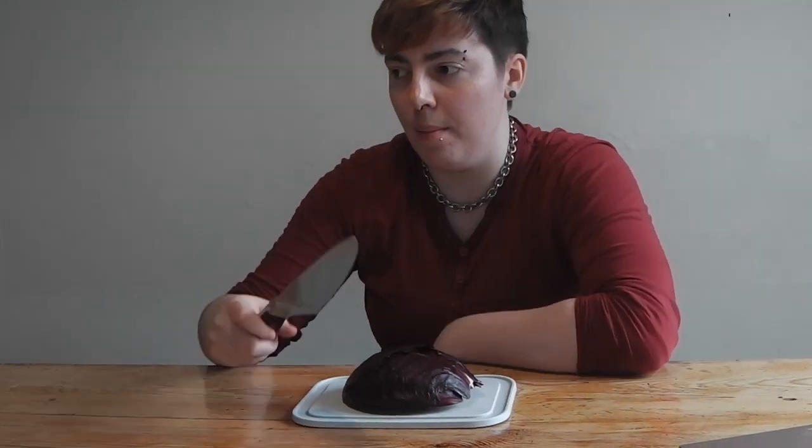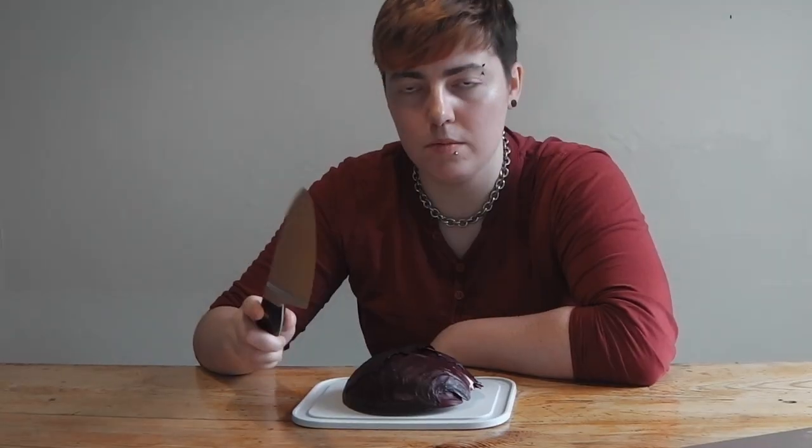And that's everything we need. So now we're going to get on with making the actual indicator solution. So this is actually super simple. First thing we want to do is just chop up our red cabbage. The smaller the better, really, but I wouldn't stick it in a blender.